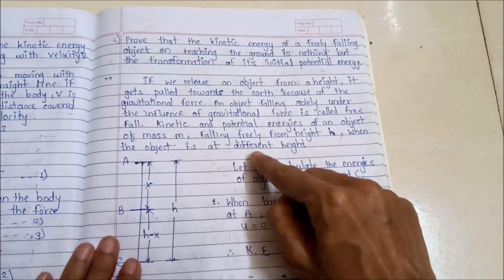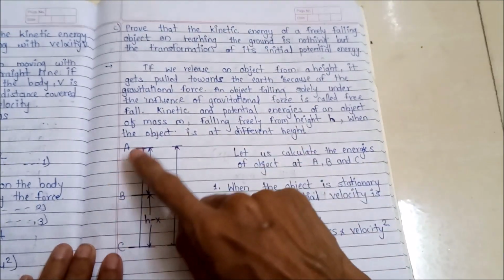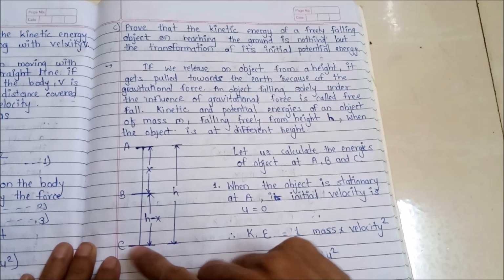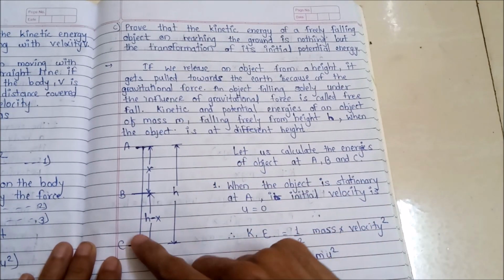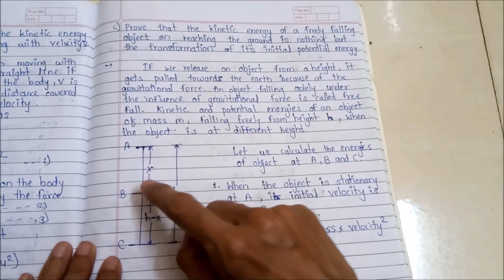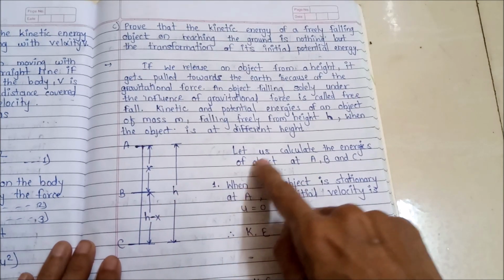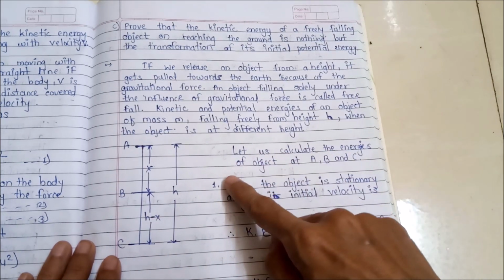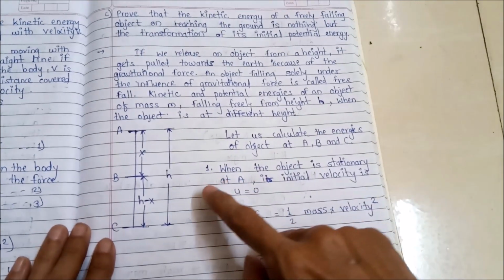Kinetic and potential energies of an object of mass m falling freely from height h, when the object is at different heights A, B, and C. Height is h, distance x from A to B, and B to C is h minus x. Let us calculate the energies of the object at A, B and C.